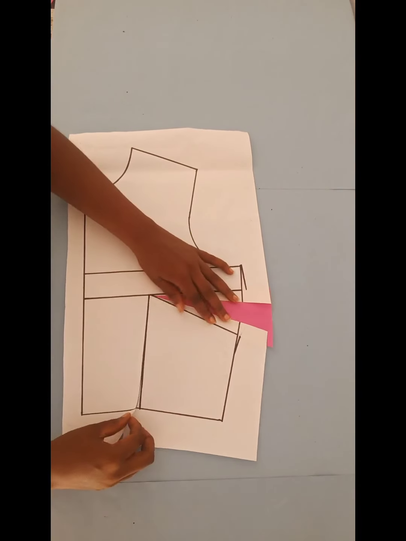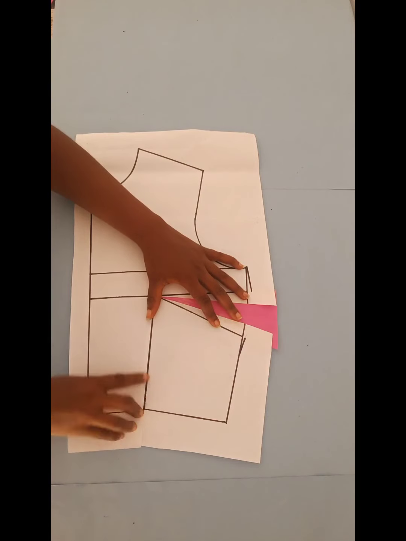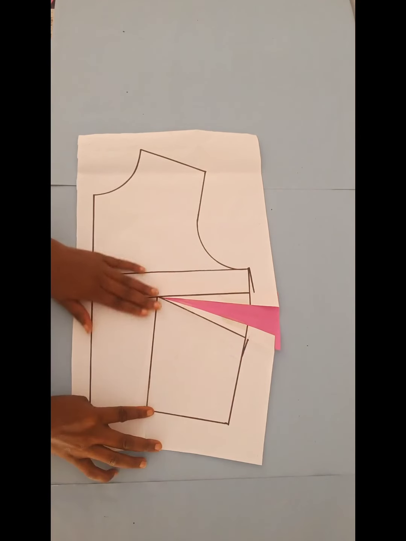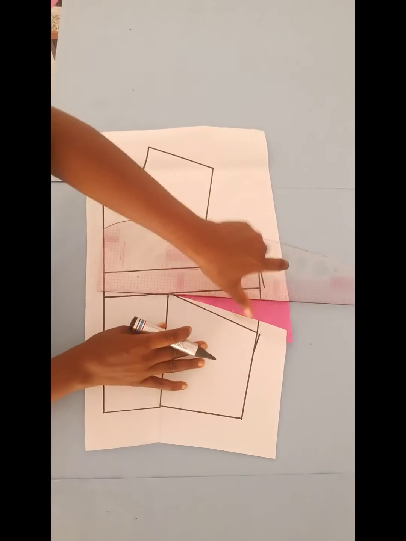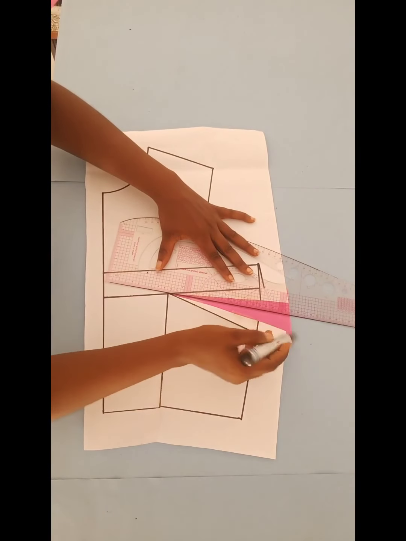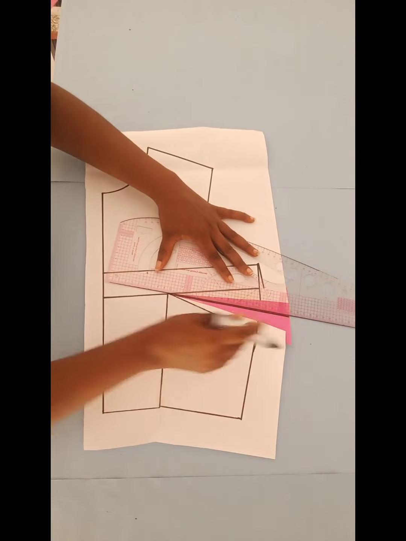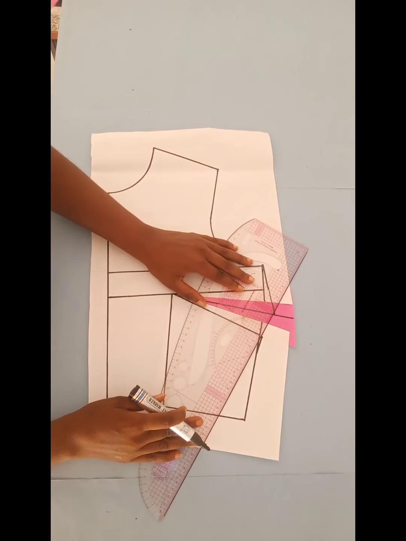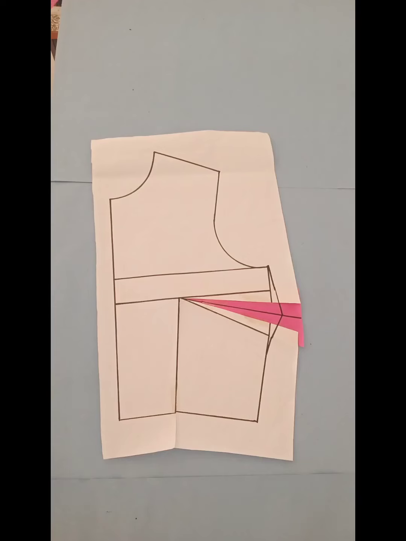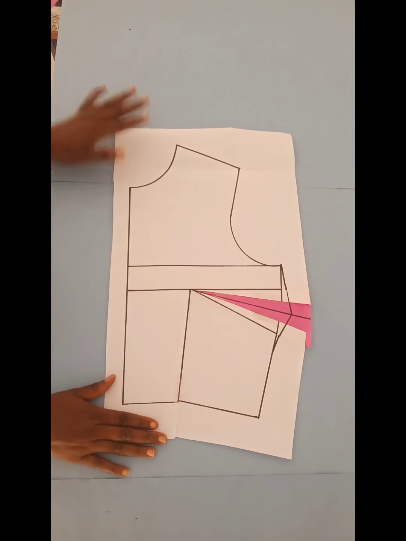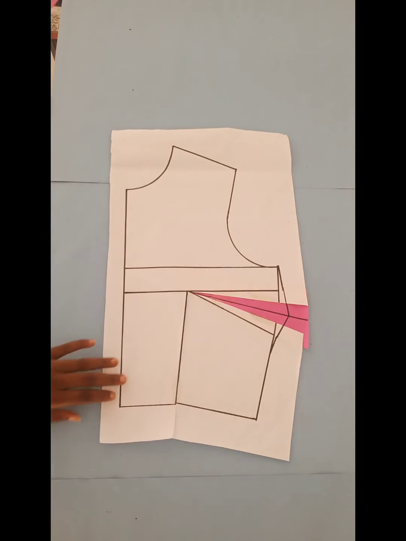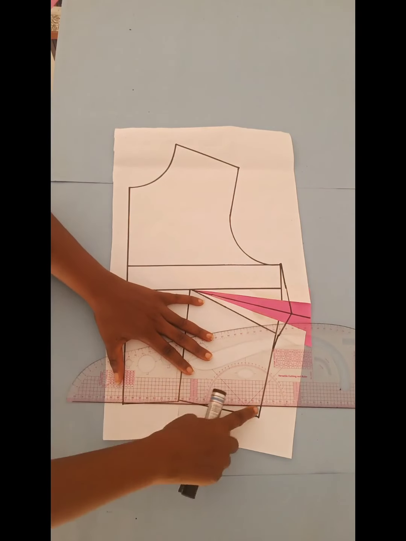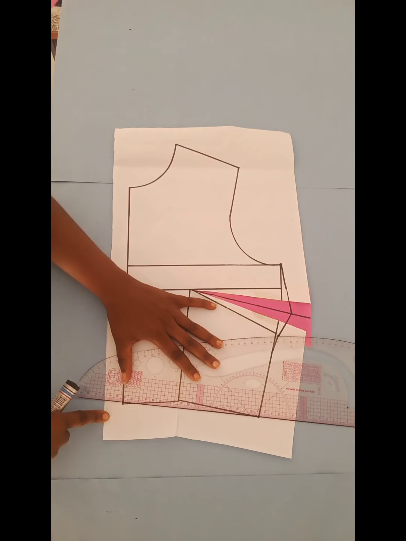Next we want to permanently close the waist dart. The next thing we want to do is to highlight all our dart markings around the bust area. Notice that concealing our dart on the waist area has left us with a little bit of shortage on that part. So what we're going to do now is to take up a straight ruler and even that place out.